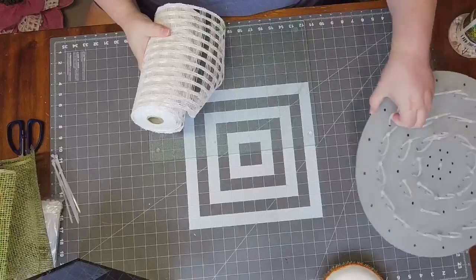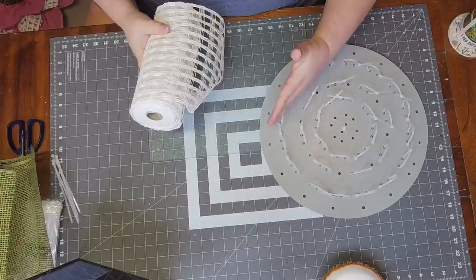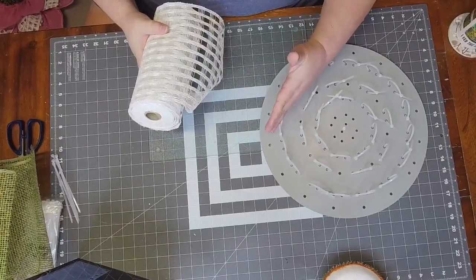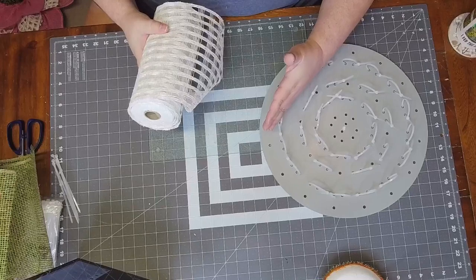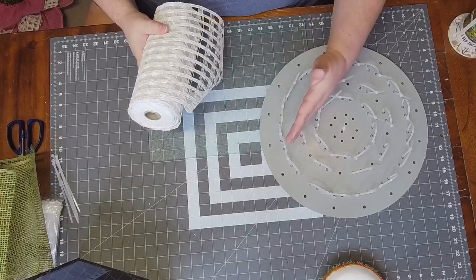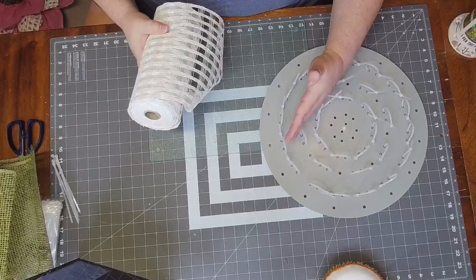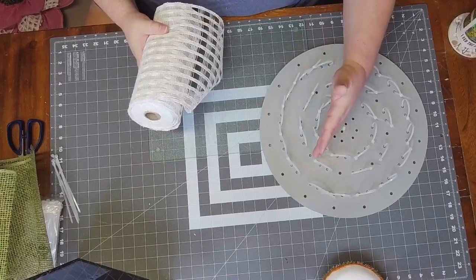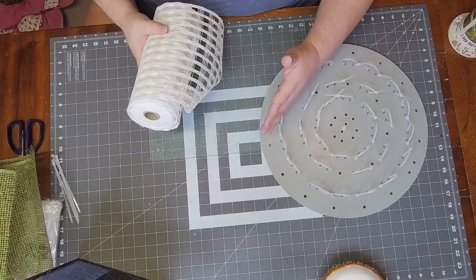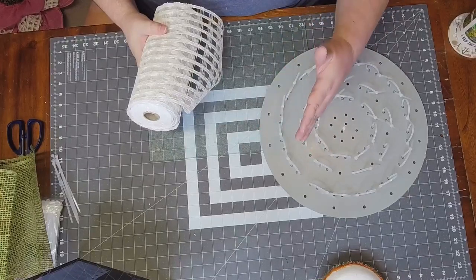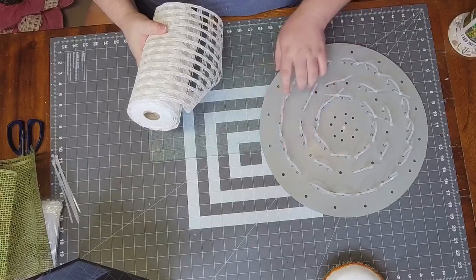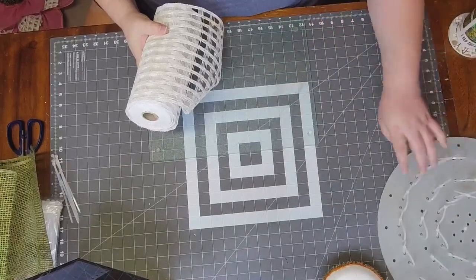So whatever color you're going to start with on row 2, you're going to need 16 pieces of that color. Then you're going to need 8 pieces of your coordinating color, and then another 8 pieces of your first color. So all in all, you need 24 pieces of one color, and then 8 pieces of your coordinating color.